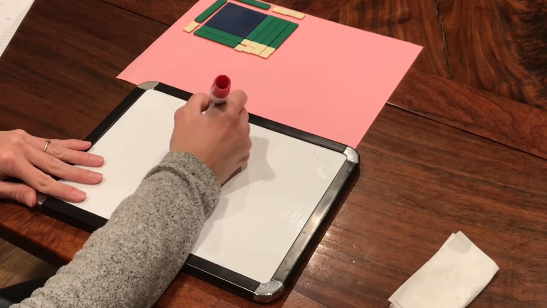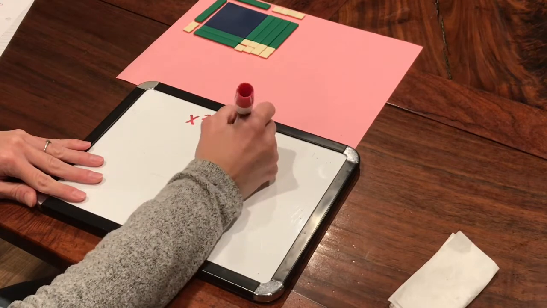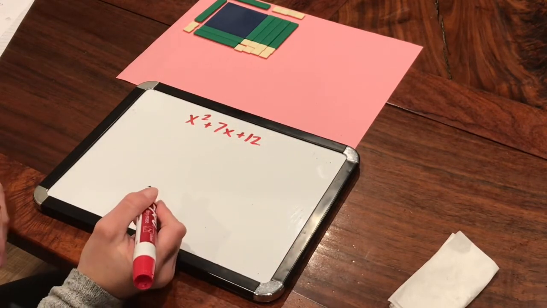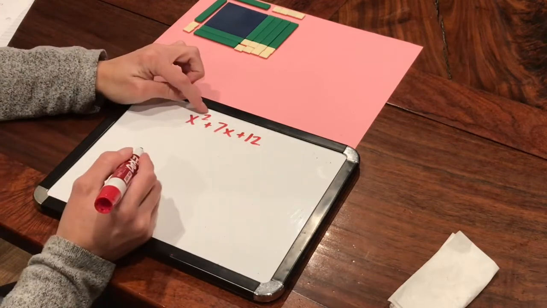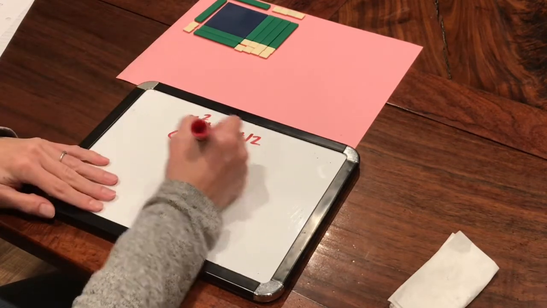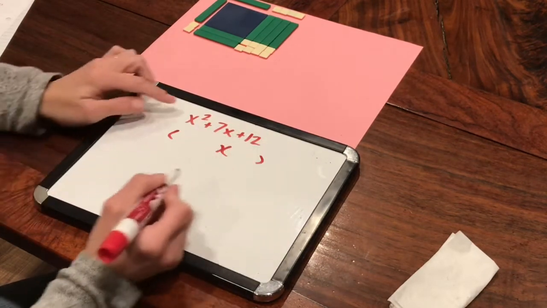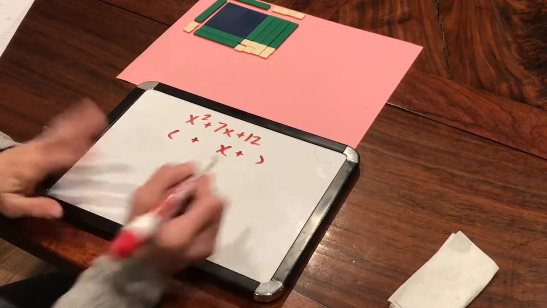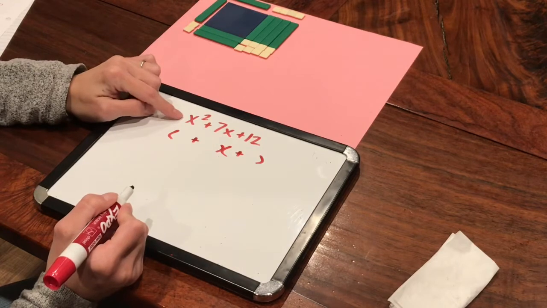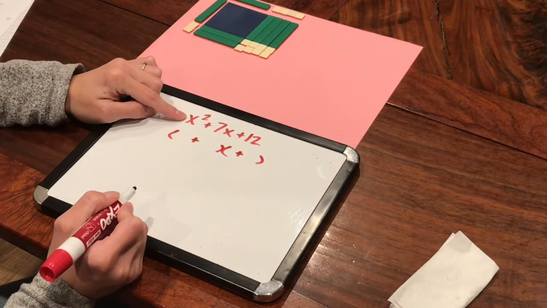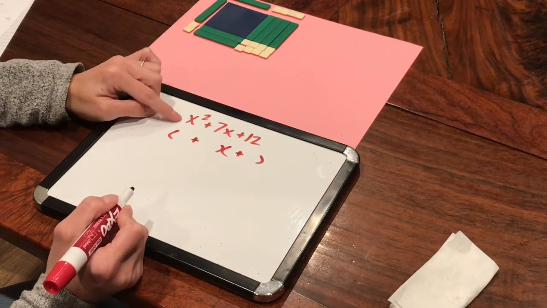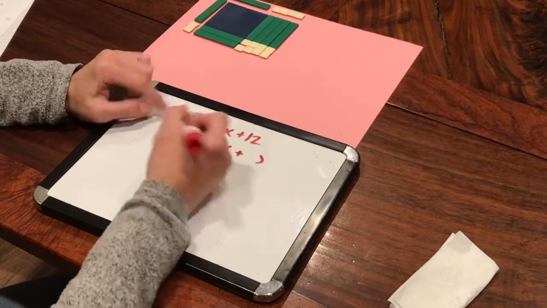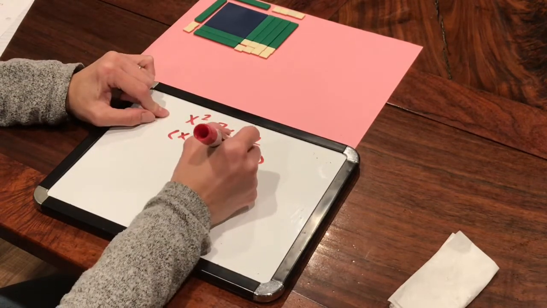Factor x squared plus 7x plus 12. So I see that my power is x squared, so I have 2 factors. I see that everything is a positive, so I know that I'm going to have a plus in between these. I don't have to deal with minus signs. And I see that my x squared doesn't have anything in front of it. So the only way to get the 1x squared is to have 1x times 1x.